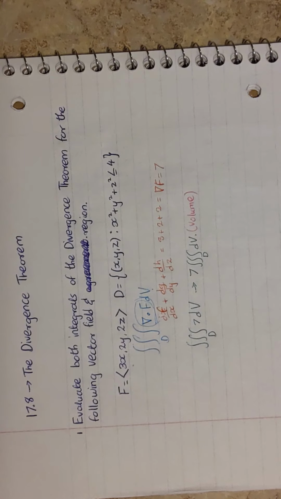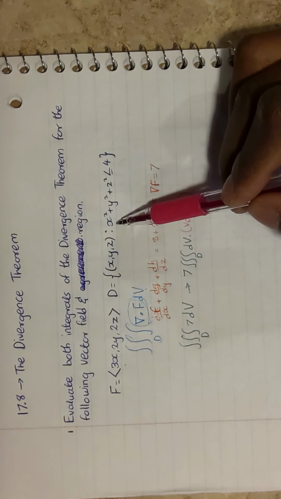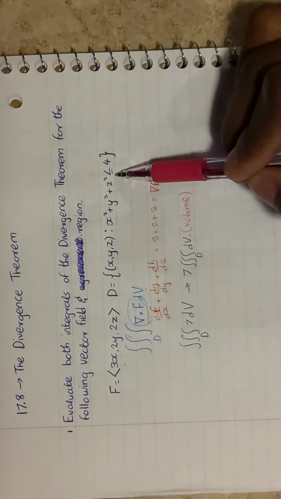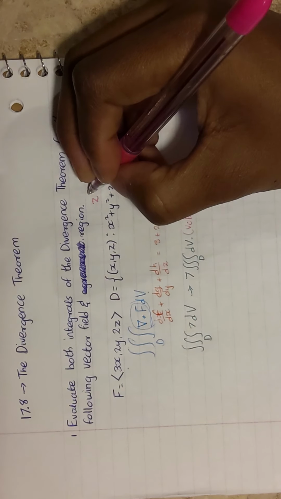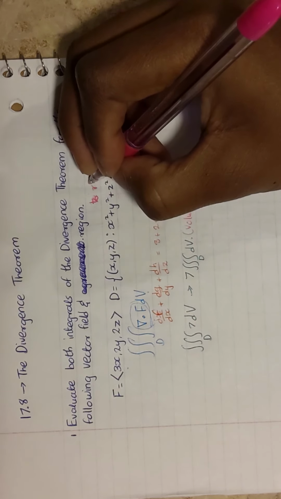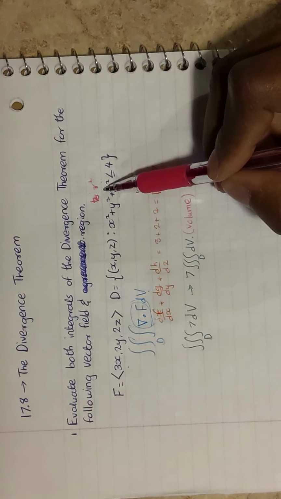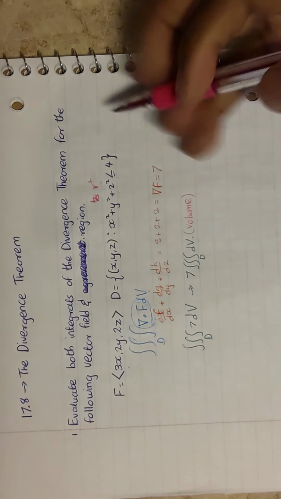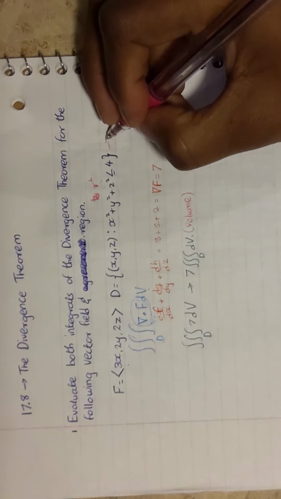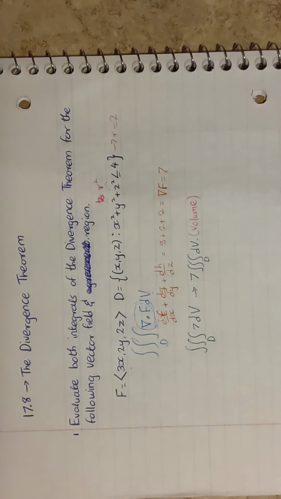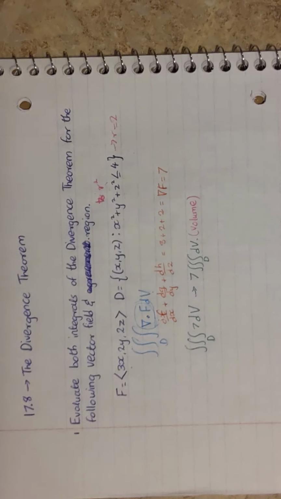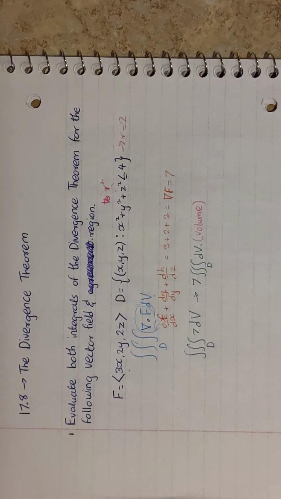And given that we have this equation over here, x squared plus y squared plus z squared is equal to, not z squared, but r squared. And you've got r squared is equal to 4, implying that r is equal to 2, because basically we take the square root. Okay, so far so good.